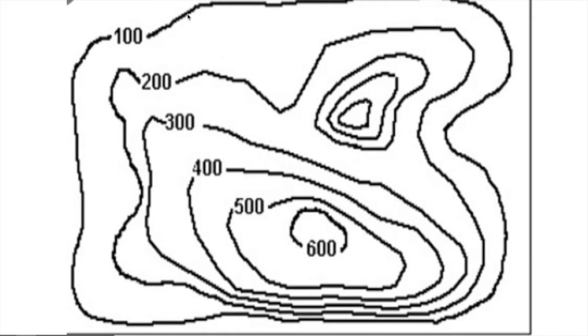Now, notice how there is space in between each contour line. Sometimes there is a big space, other times the space is much smaller. That tells us how quickly the elevation is going up, and that is called the contour interval.